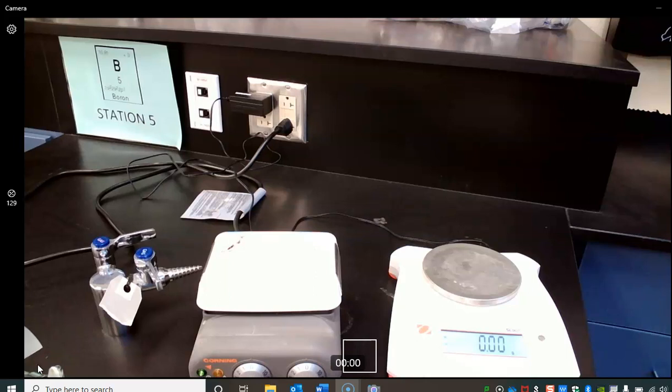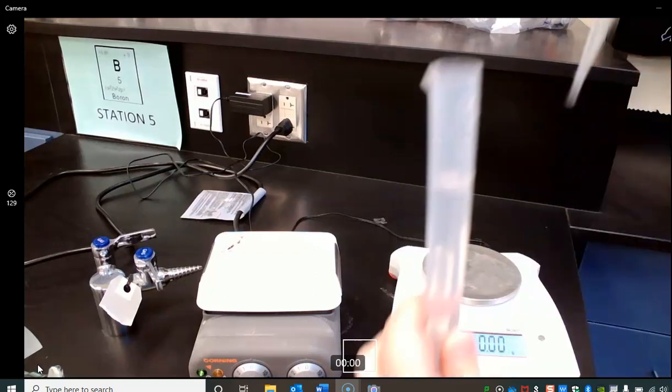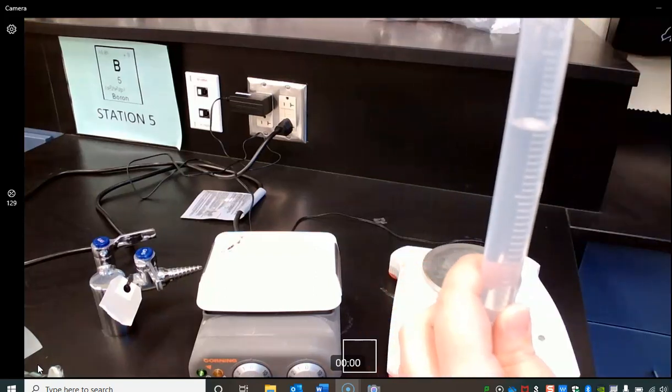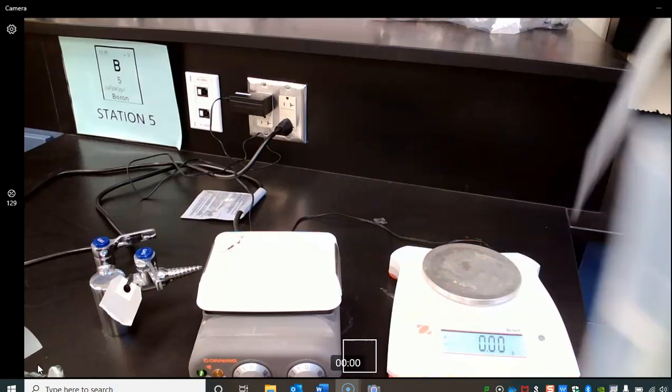So I'm going to measure out 20 mL here. And in fact, I want to be as precise as I possibly can, so I'm going to use this little dropper to make sure I get my line exactly to the meniscus and I have exactly 20 milliliters, okay?